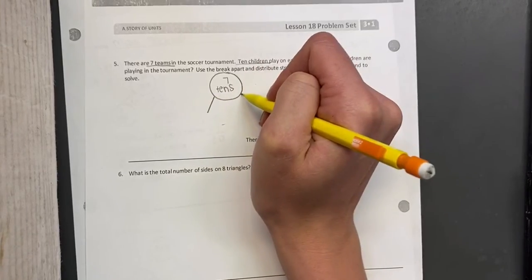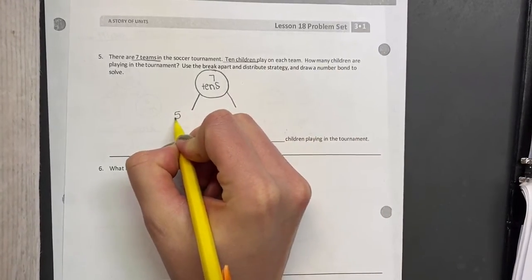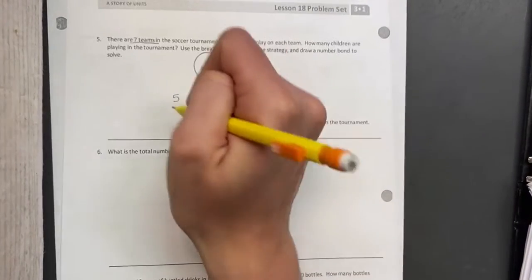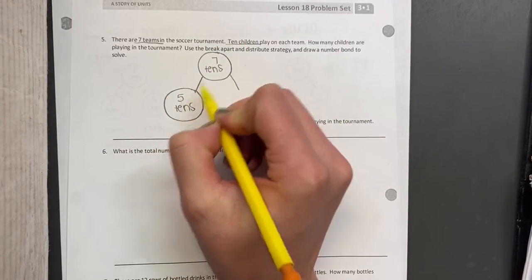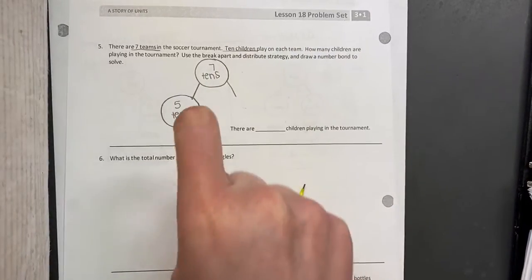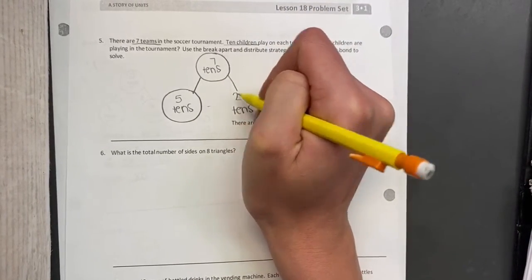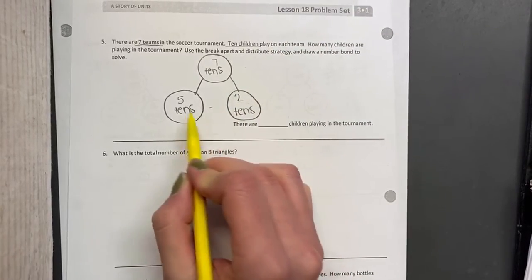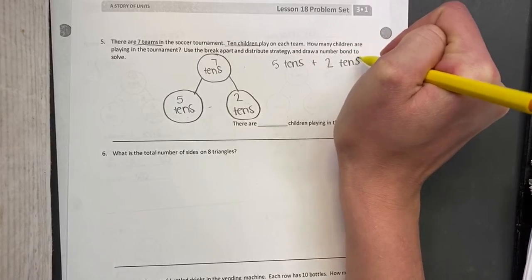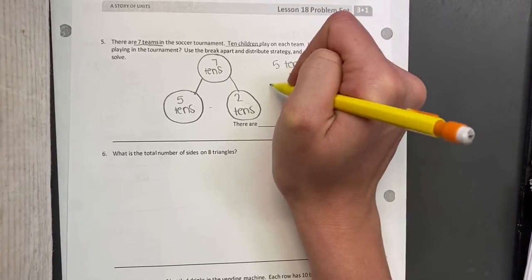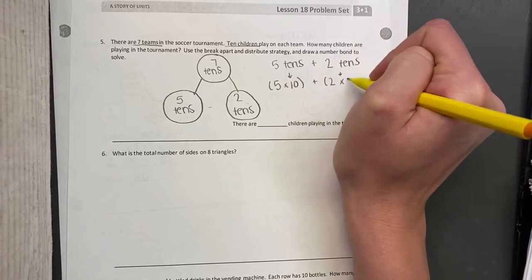Now I want to break it up into parts. I'm going to do what we did before, because I thought it was easier when we always made this one 5, because I can count by 5s and I feel comfortable with that. So I'm taking my 5 tens as one part, but I'm breaking up my 7 into 5, and 5 plus what gets me to 7? I'm going to go 5, 6, 7. 2 tens, because I had 2 fingers. So now the first thing I want to do is add these together. I have my 5 tens plus my 2 tens. But remember, I have to make it into multiplication problems. 5 tens equals 5 times 10, plus 2 tens equals 2 times 10.